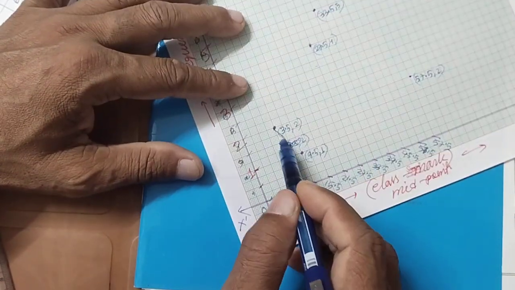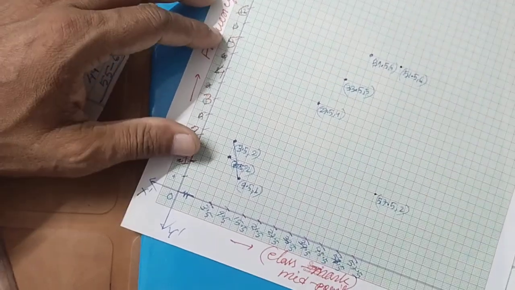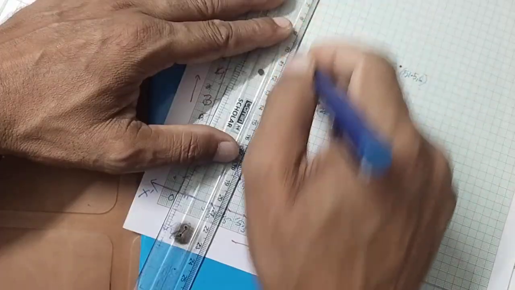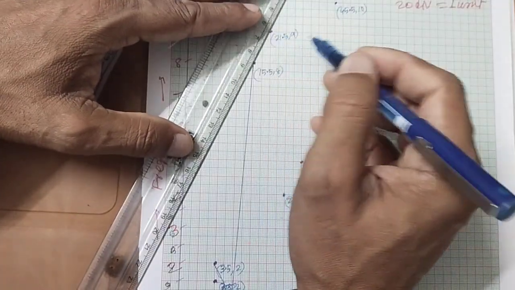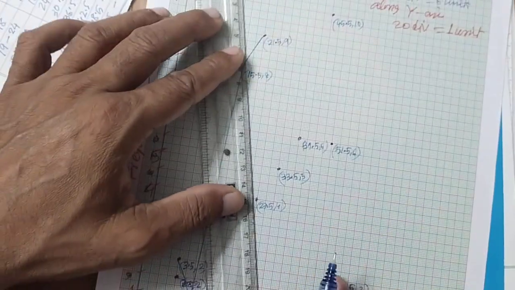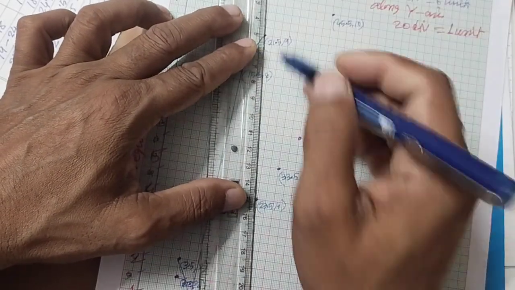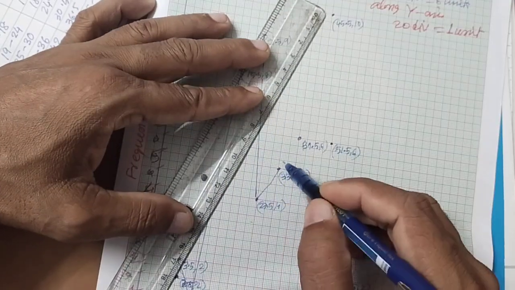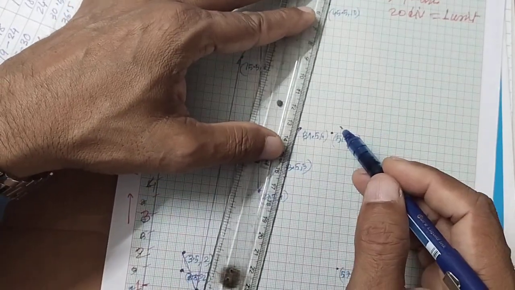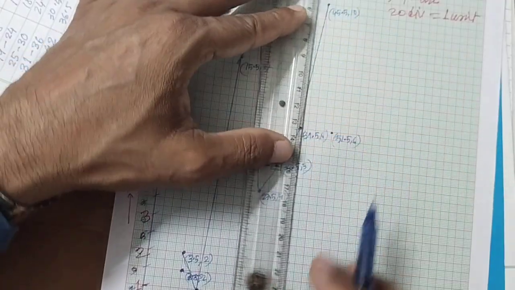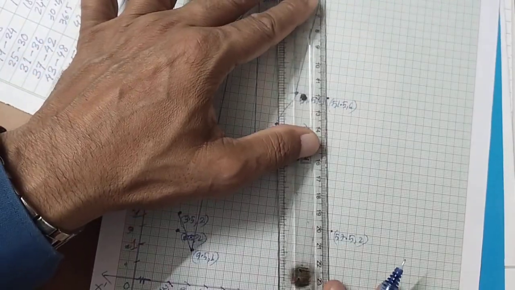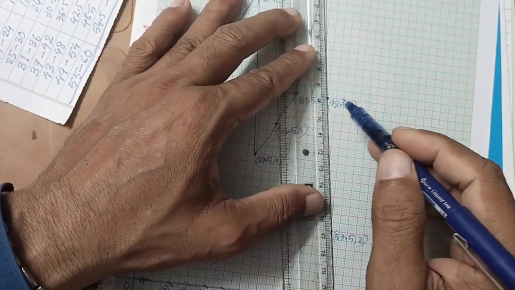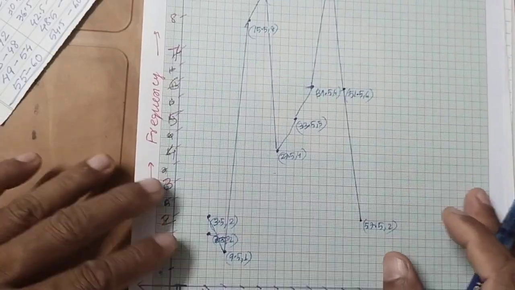Now we can join every two consecutive points. This is the first 2 points joining. You have to join with a scale. Every two consecutive points, there should be no gap. I am drawing the first graph with blue ink. Now we have joined all the consecutive points.